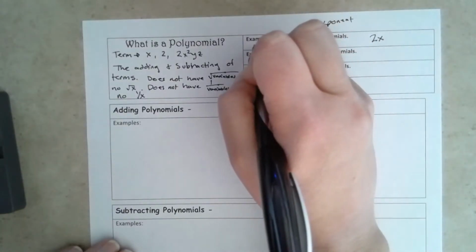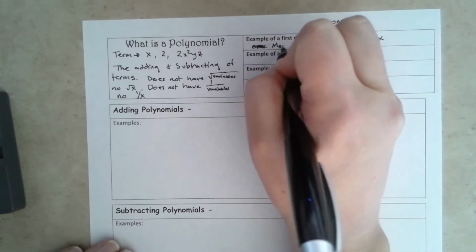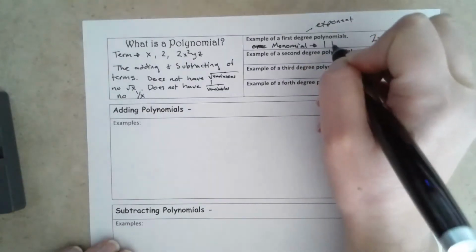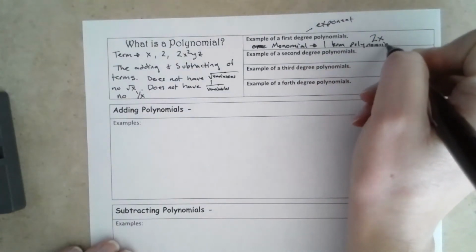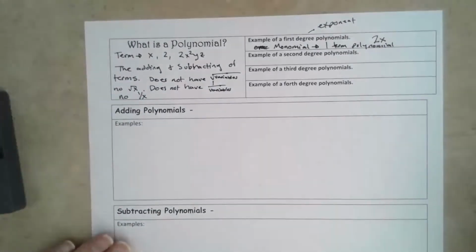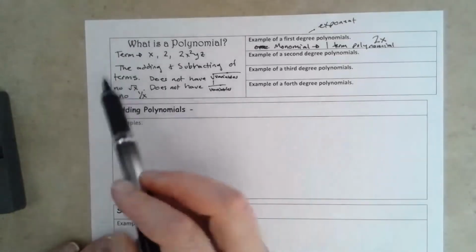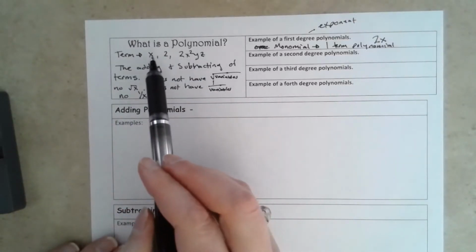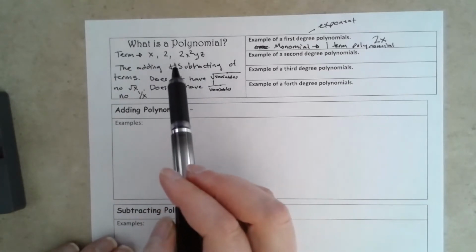Also, what I wrote is a monomial. A monomial is a one-term polynomial. So if it has just one single term, it's a monomial. All these right here that I wrote are monomials, a single term.